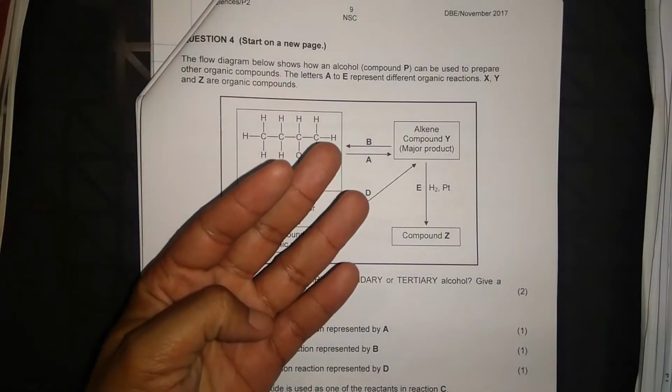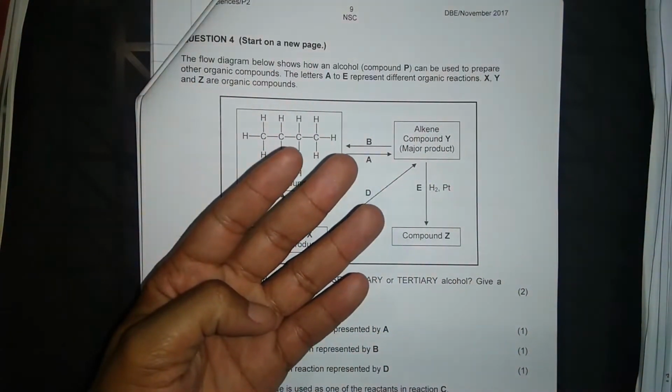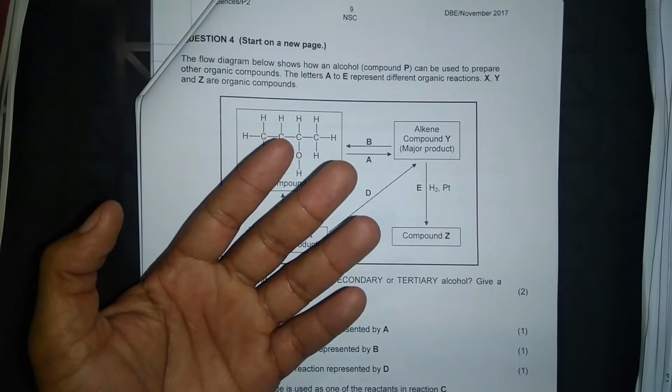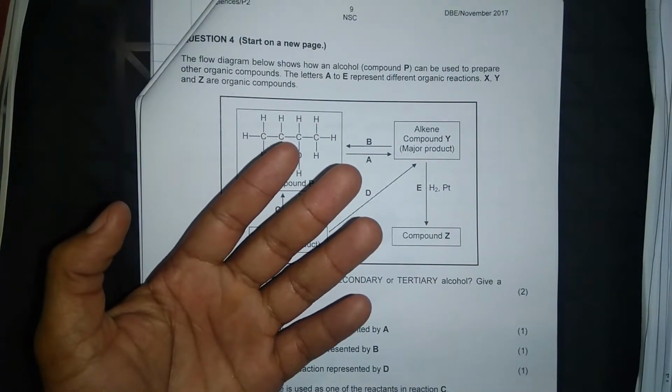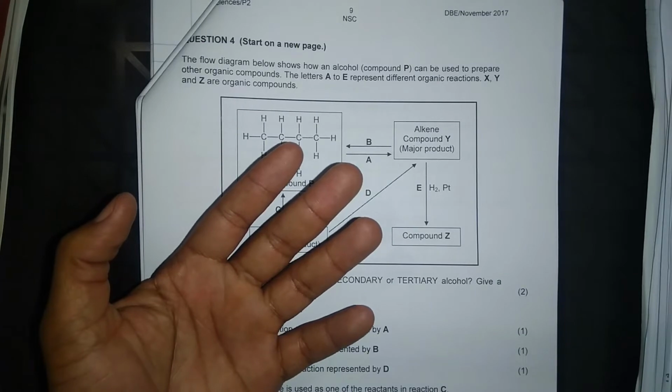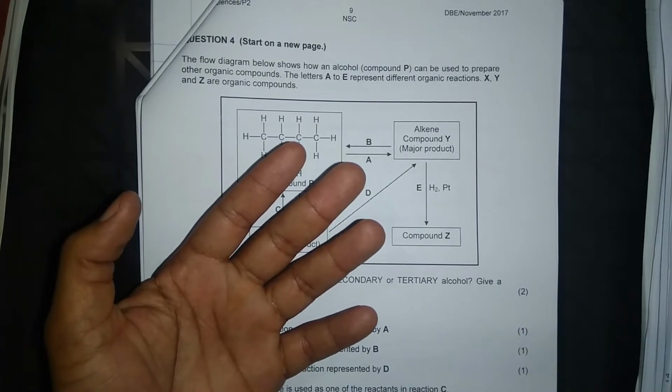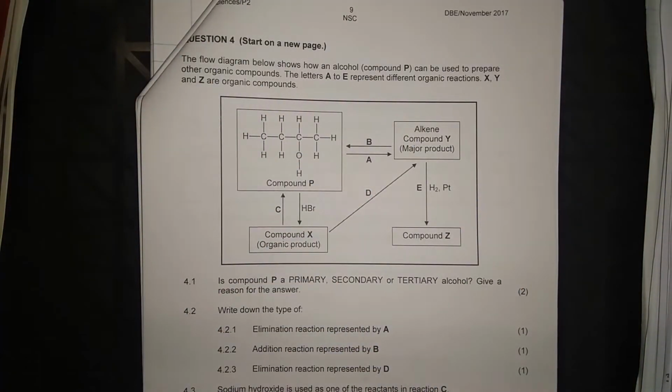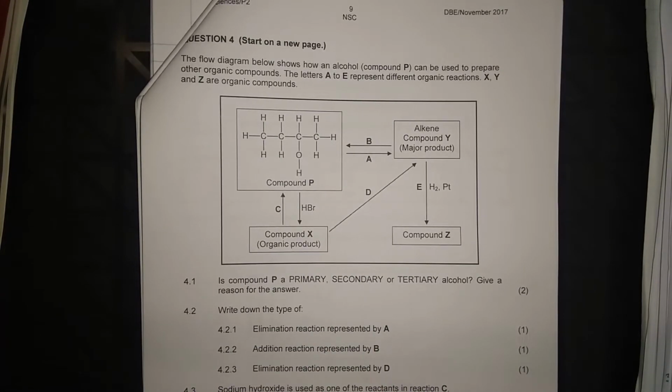And then there's the fourth one, esterification. Esterification is where esters get formed from carboxylic acids as well as alcohols. Right? I'm just giving you a summary of these reactions.